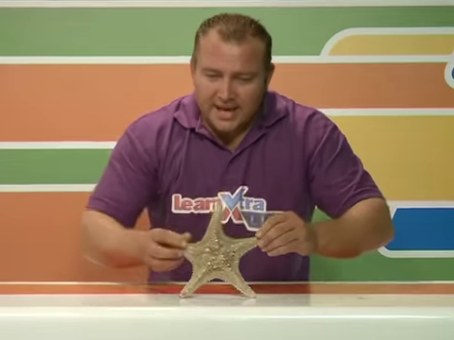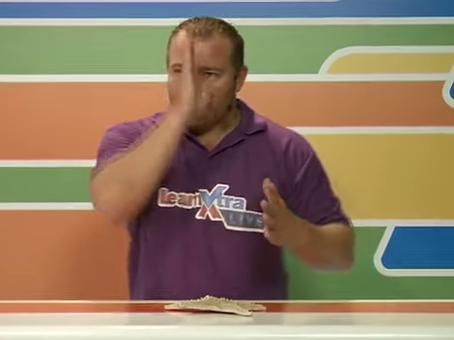Now, what does that mean? Looney, what do you think radial symmetry is? Symmetry is this. You are right, Looney, but it's the radial that I don't know. Symmetry means if I cut it in half, whatever's on the left is on the right. Yes, so she's right.